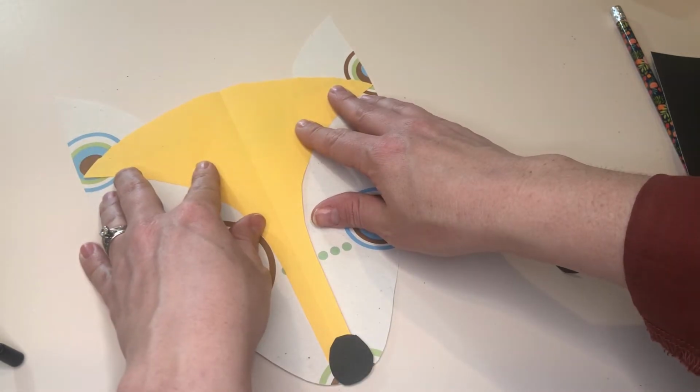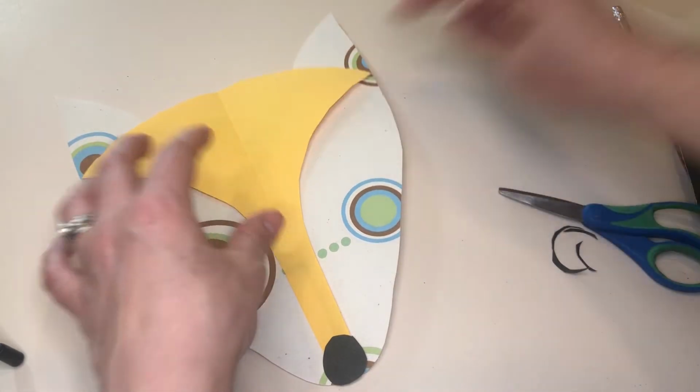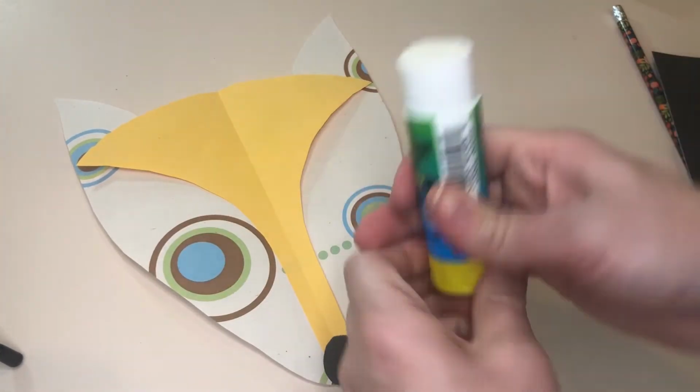So I'm going to go ahead and glue these parts on to my coyote's face. And I'm just going to use a stick of glue here.